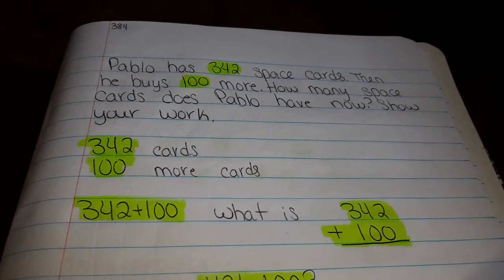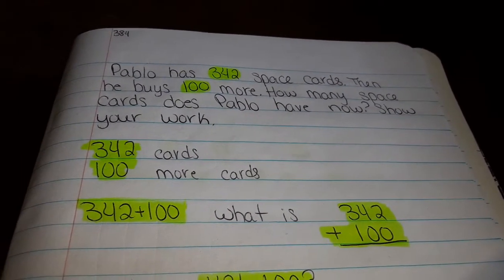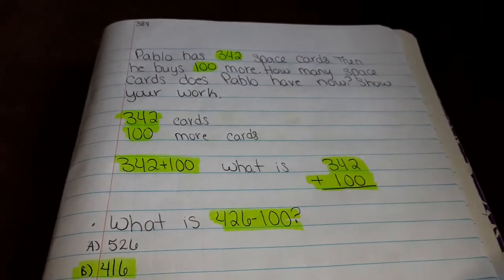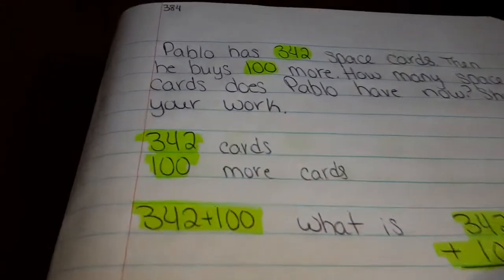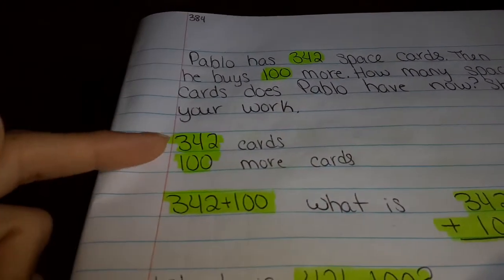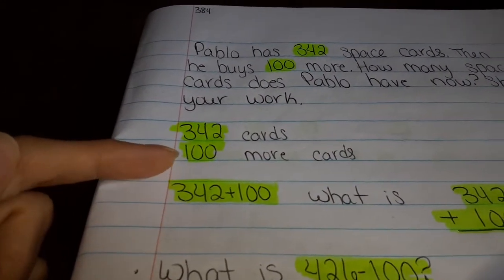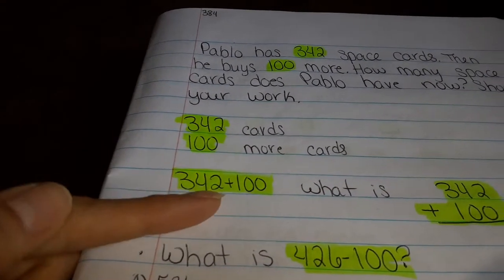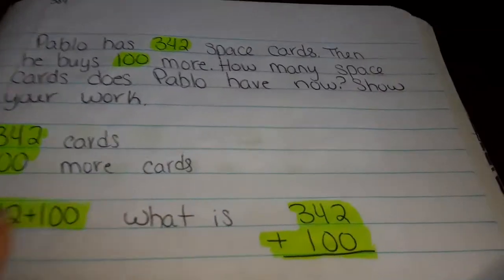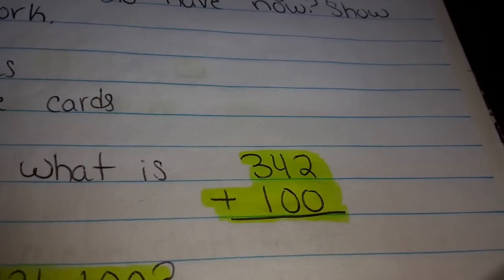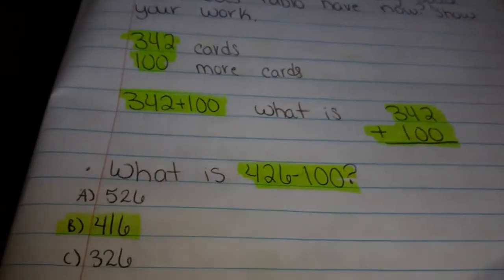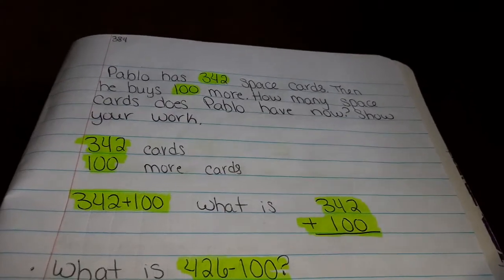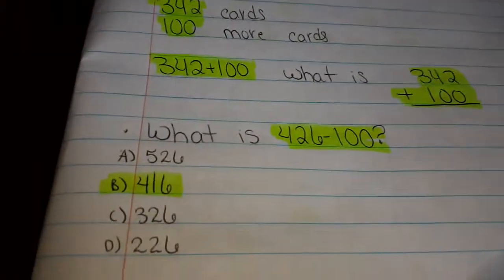Pablo has 342 space cards. Then he buys 100 more. How many space cards does Pablo have now? Show your work. Pablo has 342 cards, and then he buys 100 more. What is 342 plus 100? That will help you determine how many cards he has now. Don't forget to show your work.